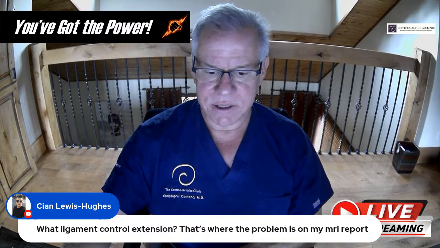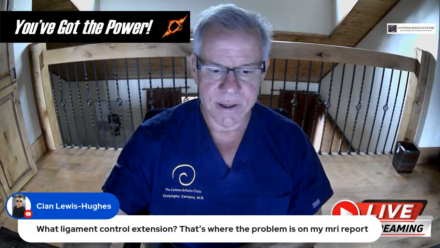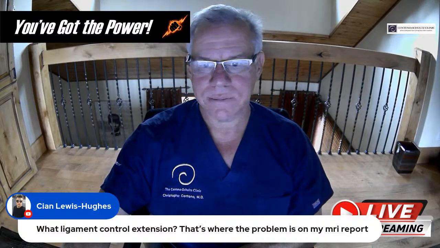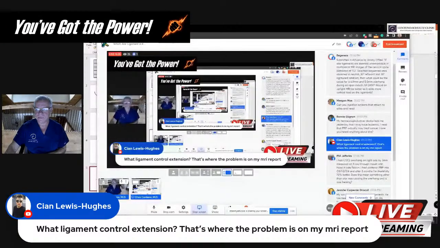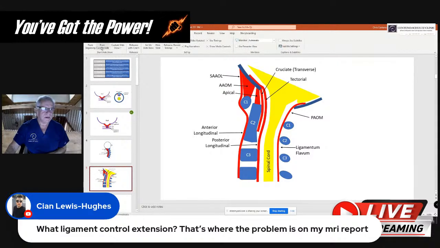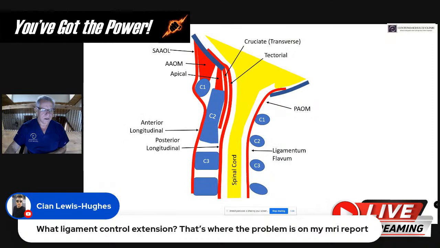Okay, so let's share the screen here. So when your head goes into extension or your neck goes into extension, it's going to be all of these anterior ligaments that control that motion.